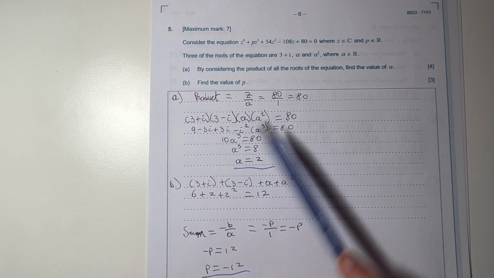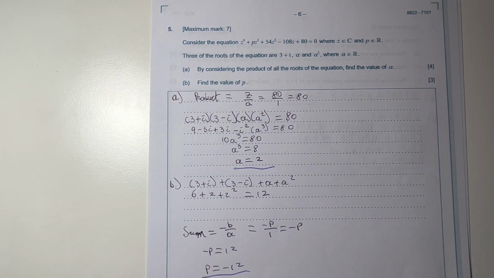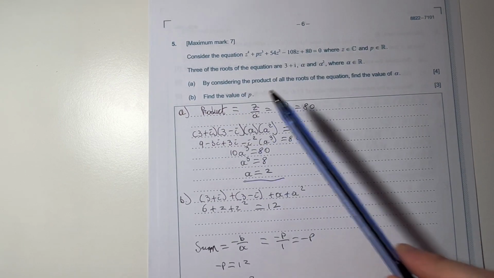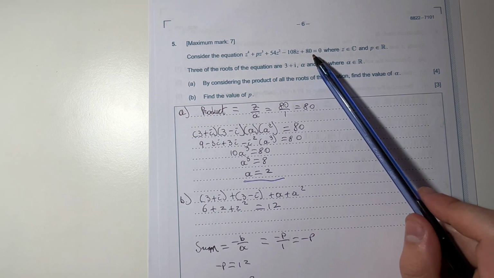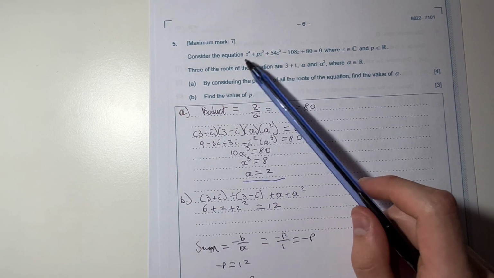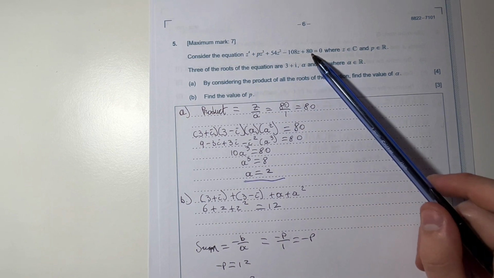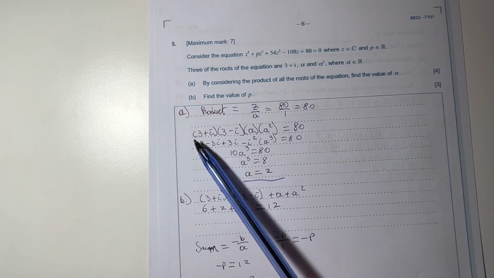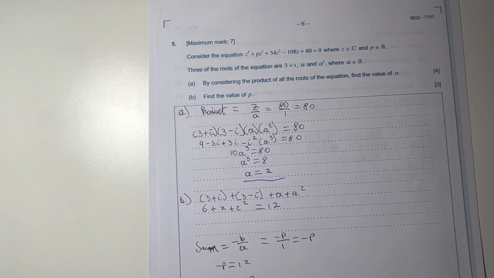Okay, so it asks us to consider the product, so we can immediately know that we have to multiply these together. However, we do not yet know what we have to equate them to. Therefore, we can use the product formula, which is simply z over a. So in this case, it would be 80, the last term in the polynomial, divided by the first one in the polynomial. Simply, it's 80 divided by 1, which gives us 80. So here we can now multiply all the roots together and set them equal to 80.